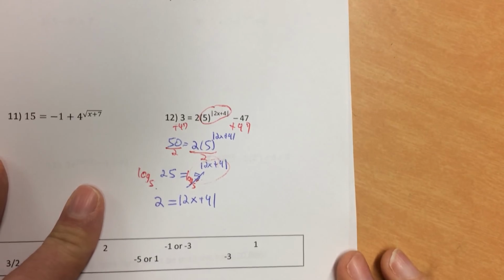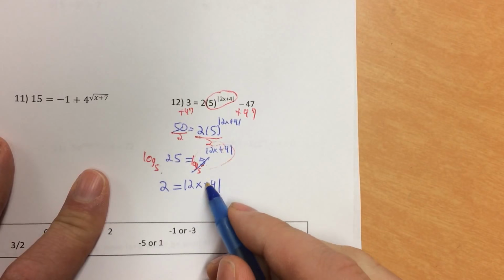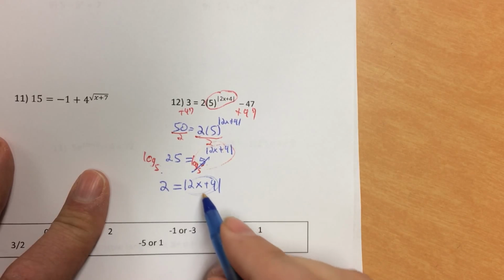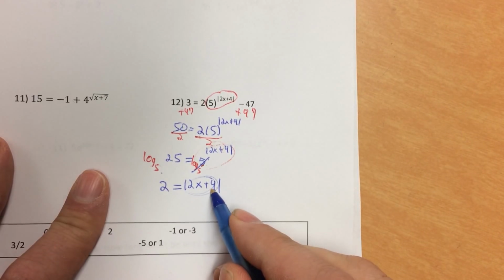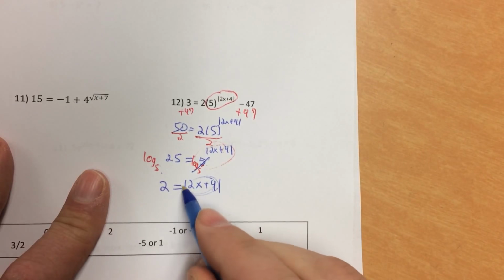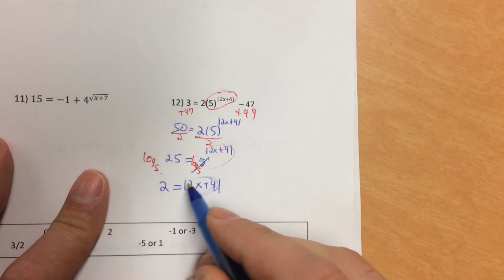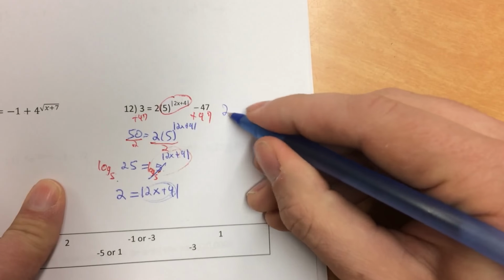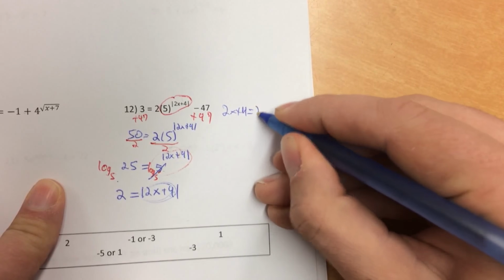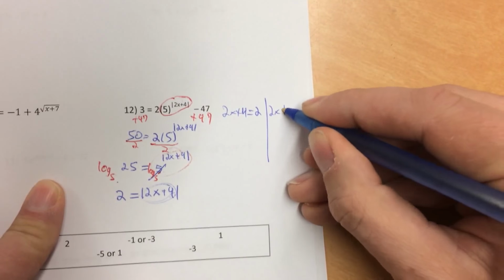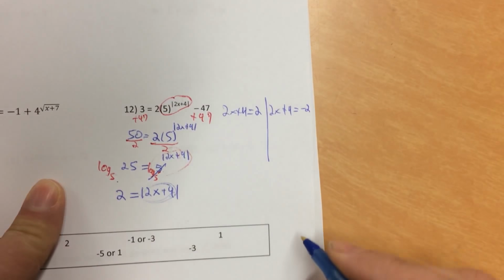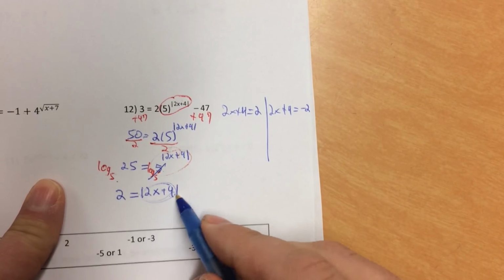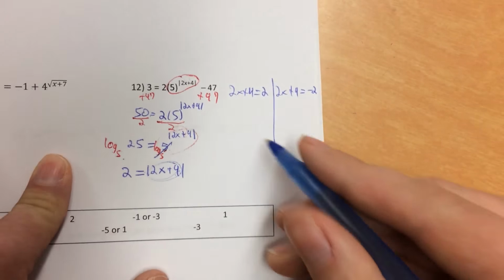Now you need to remember how to solve absolute value equations. Well, this thing inside of the absolute value is going to get turned positive. So the thing inside of the absolute value could either be positive 2 or negative 2. So we're going to write that. 2x plus 4 could be 2, or 2x plus 4 could be negative 2. Because either way, the absolute value will turn it positive. That's how we solve absolute value equations.